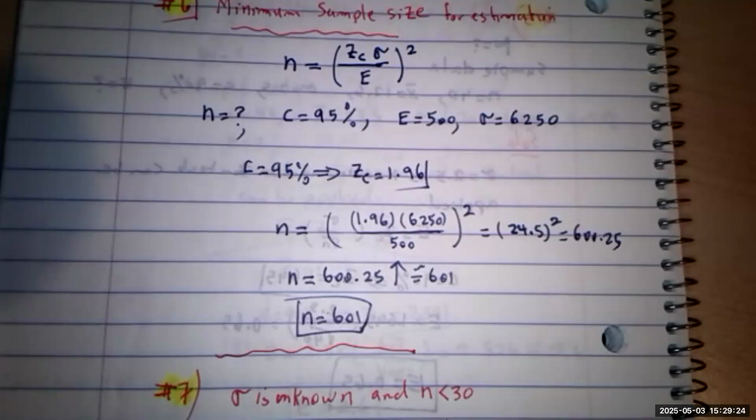Now, what we did so far is find the confidence interval. In all these problems, the population standard deviation, sigma, was given to you. There is going to be a case where this population standard deviation is not given to you, and the sample size is small.